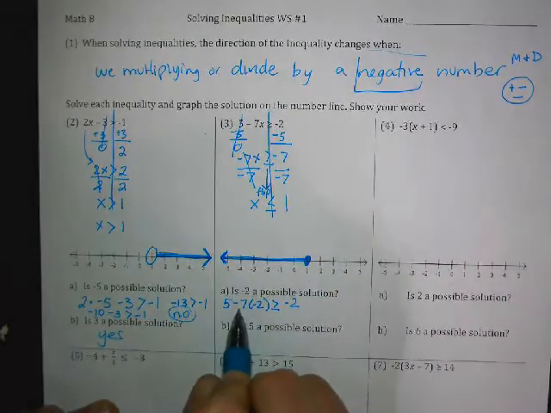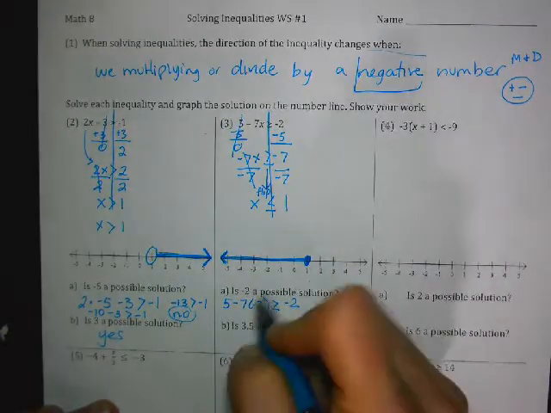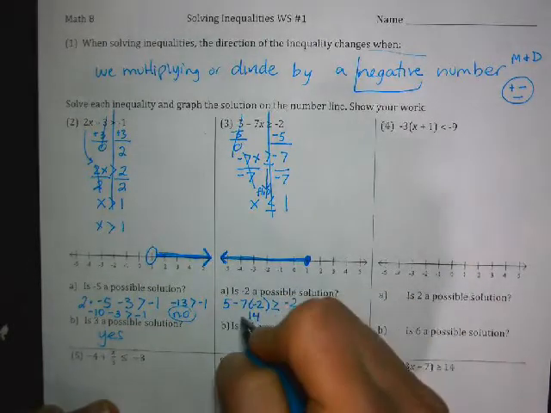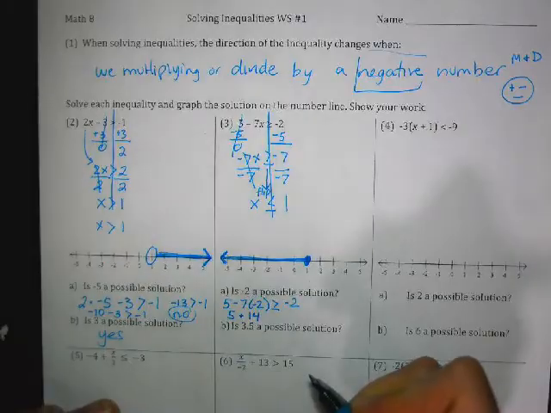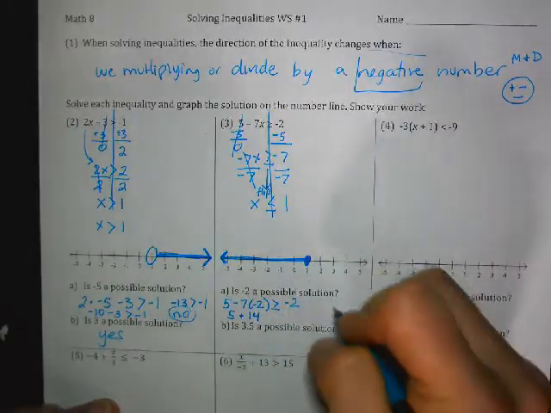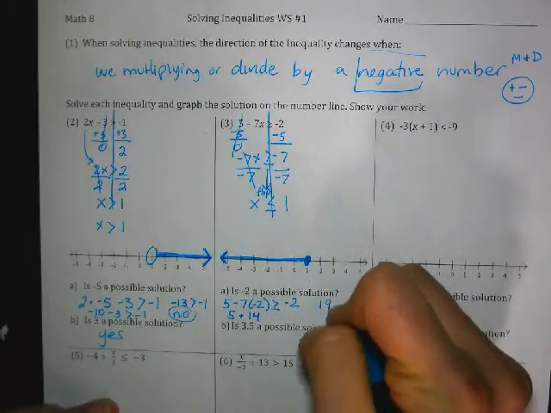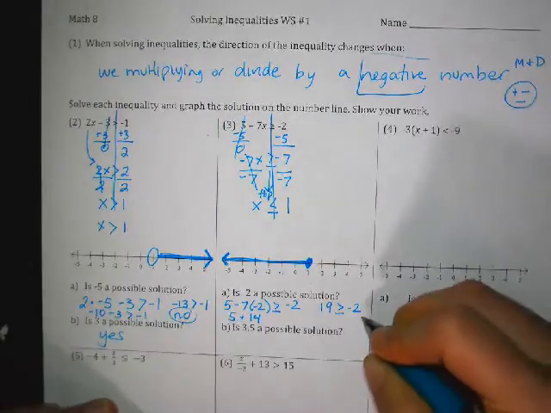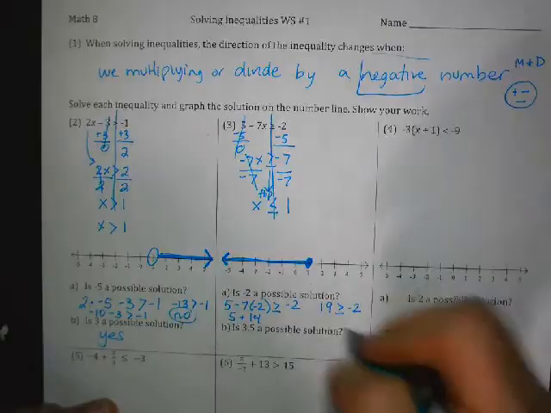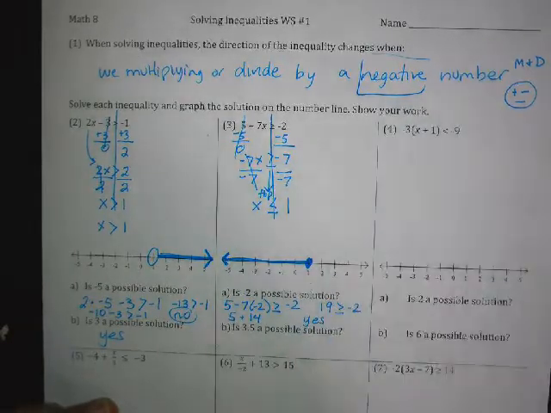So we start with negative 7 times negative 2, and that's positive 14. And 14 plus 5 is 19. We have 19 is greater than or equal to negative 2. Is that a correct statement? Yes, it is. So yes, this is a solution.